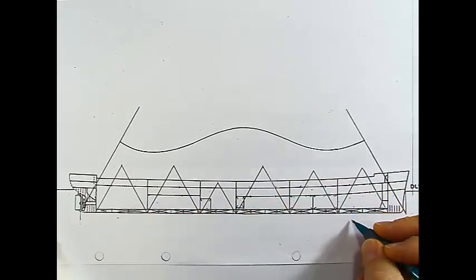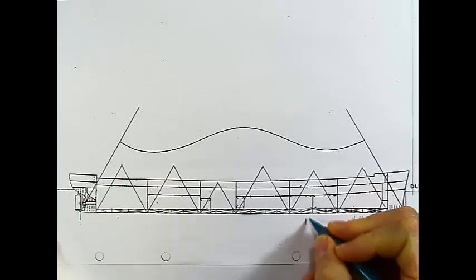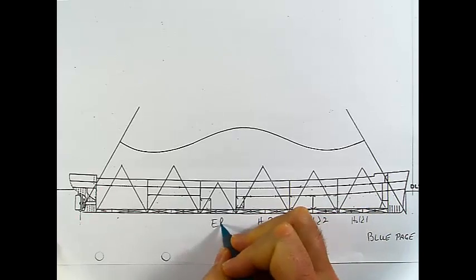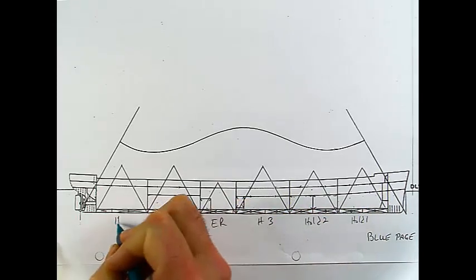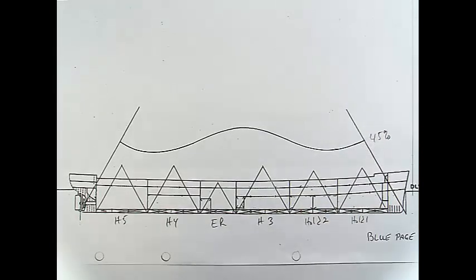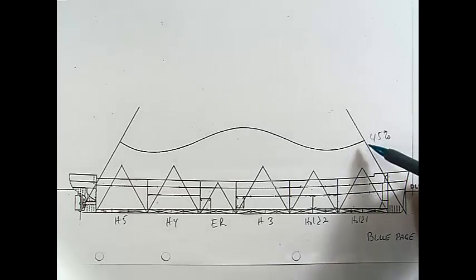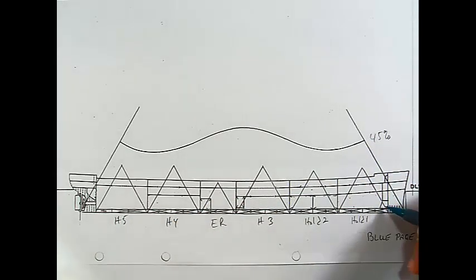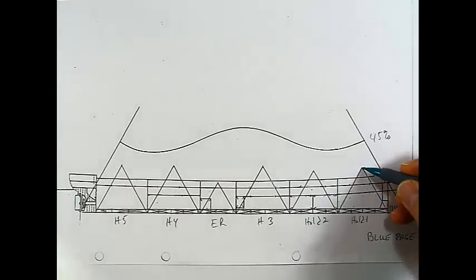For this ship, this is hold 1, this is hold 2, this is hold 3, this is the engine room, this is hold 4, this is hold 5. This line here is a 45% permeability. What this is showing you is that if in this hold you had 45% permeability cargo and you flooded this hold, you would use this line here and this line here, they're given to you by the architect. You would see that the intersection of those two lines is below 45% permeability.